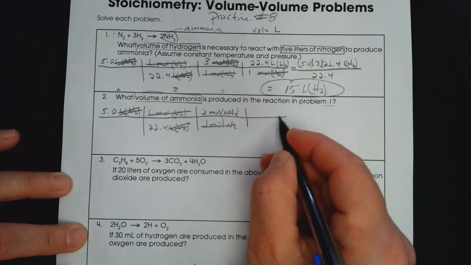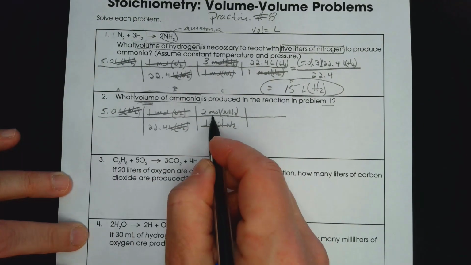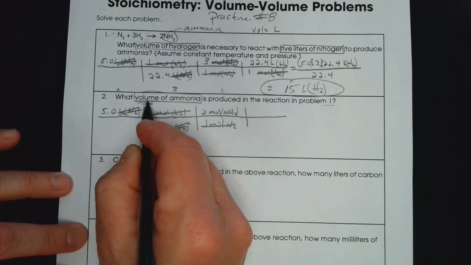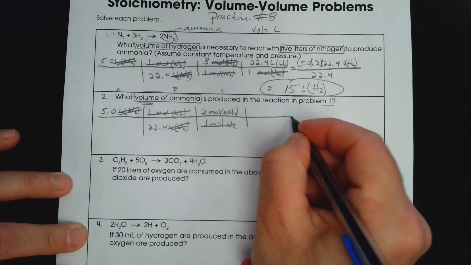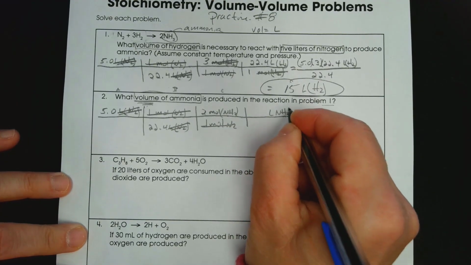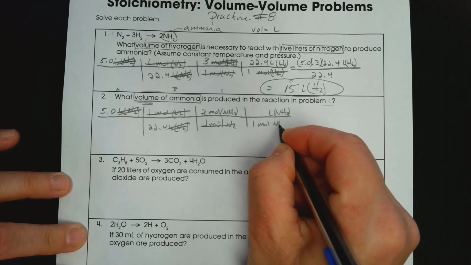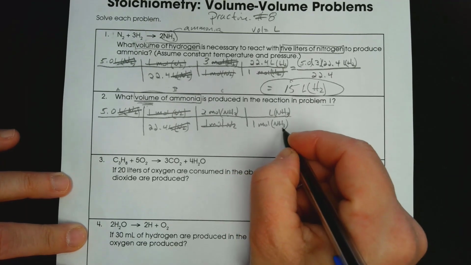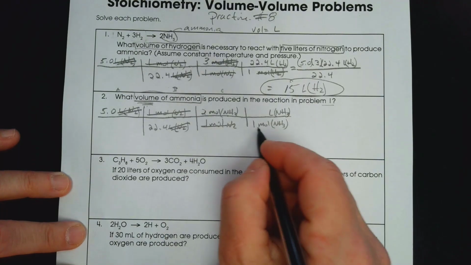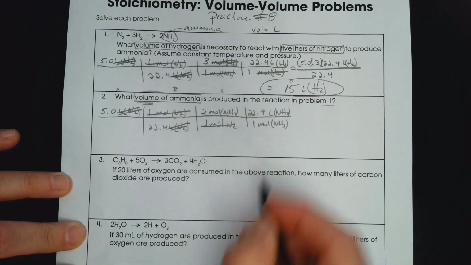So far, so good. But we're not quite done yet, because remember, we're trying to find the volume of ammonia, not the number of moles. So we know that this unit has to be in liters. So we're going to come up here and go liters of NH3 right here, and 1 mole of NH3, or ammonia, right here. And we remember that if we have 1 mole of any gas, it's going to be 22.4 liters.